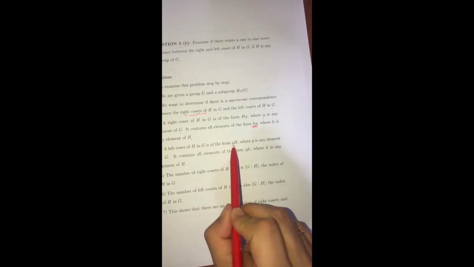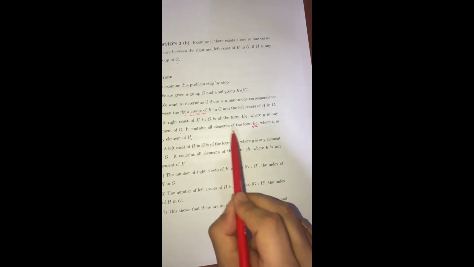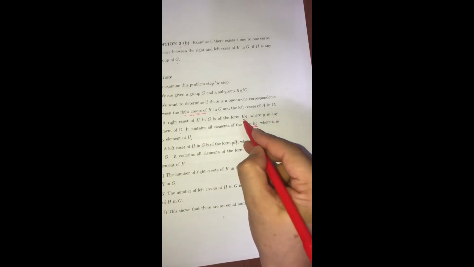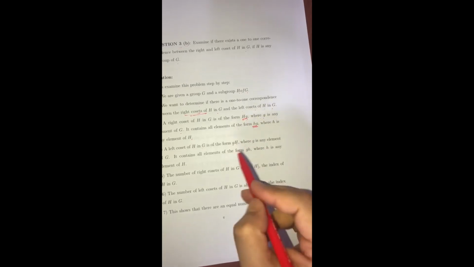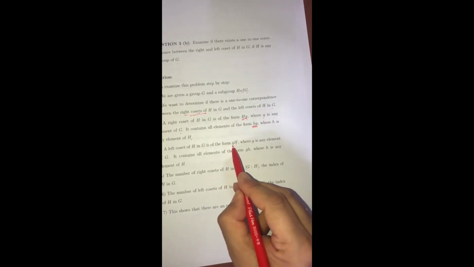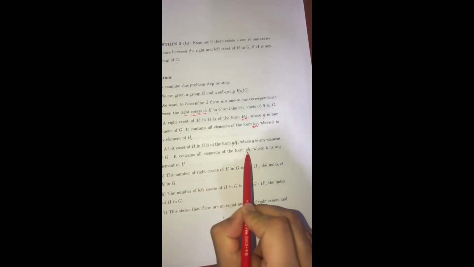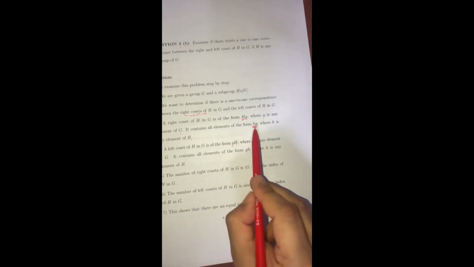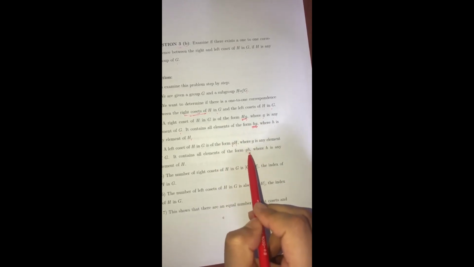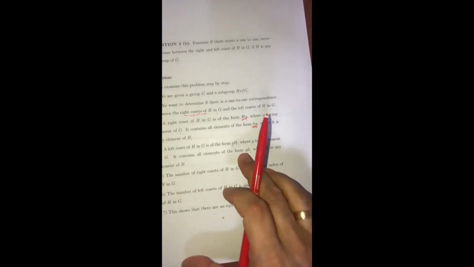A left coset of H in G is of the form gH, and it contains all the elements of the form gh, where h is any element of H. Because of left and right, the position of g and h changes.